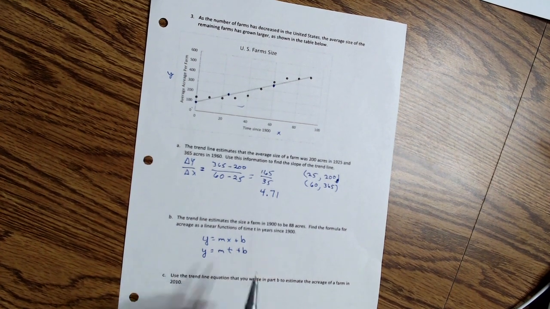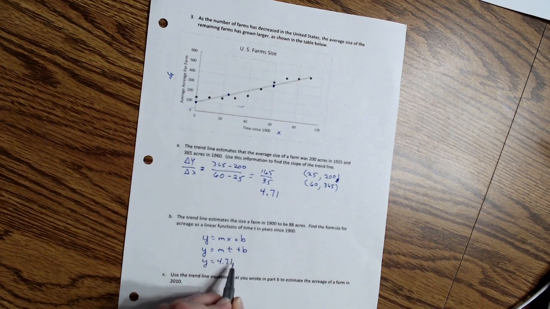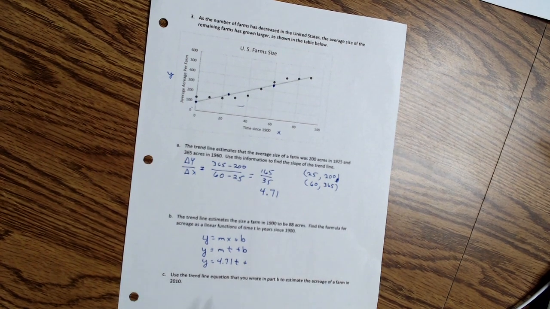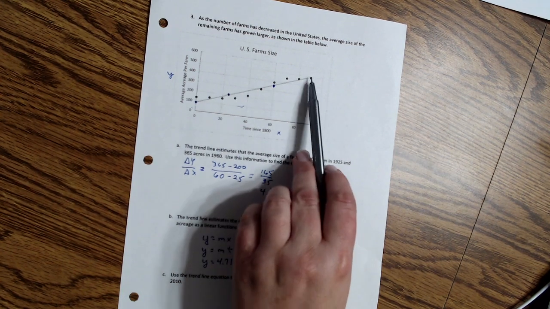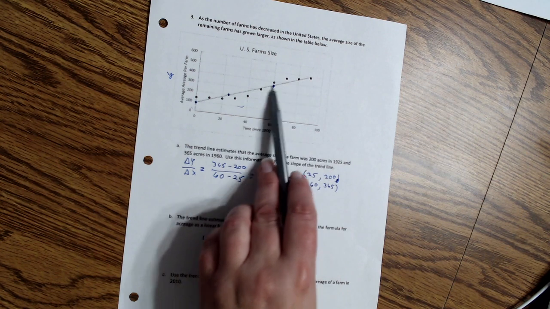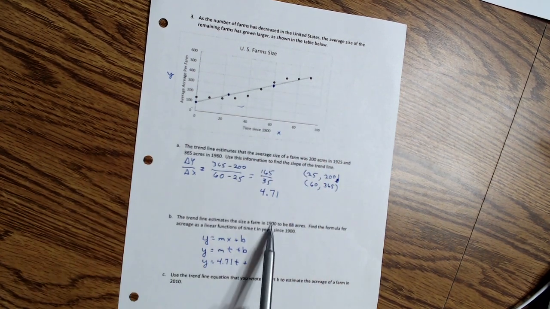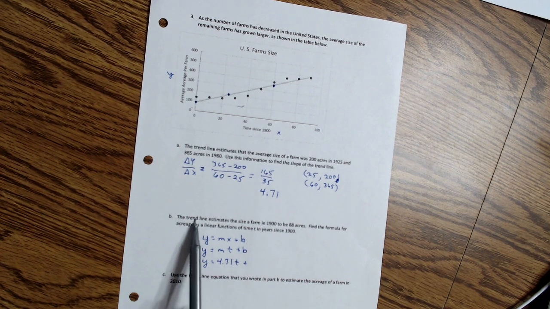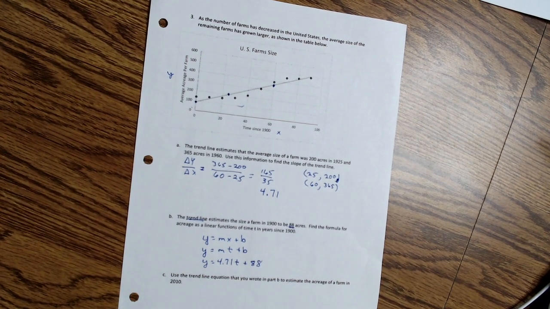Then I simply plug in my slope, 4.71 t. Now what is b? B is the y value at the start of the problem, but I have to read it off the line, not my actual data point. And they even tell us here: in 1900, the trend line says it was right around 88. So 88, there it is.